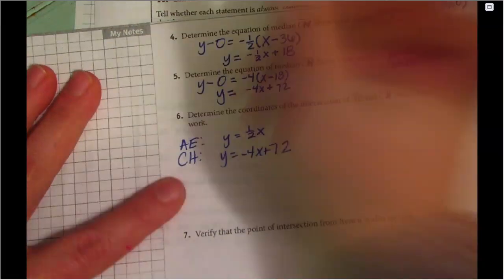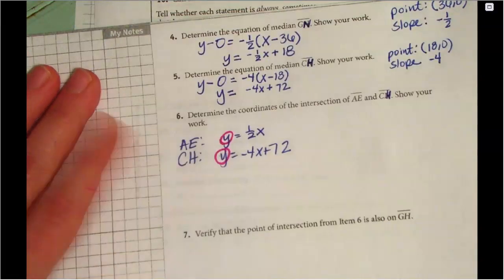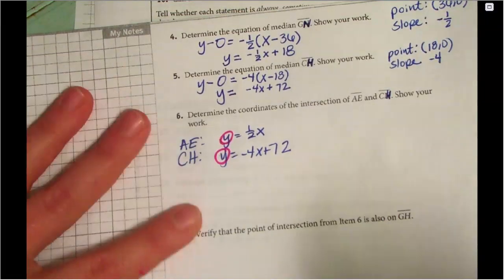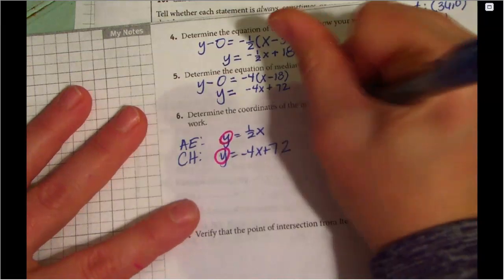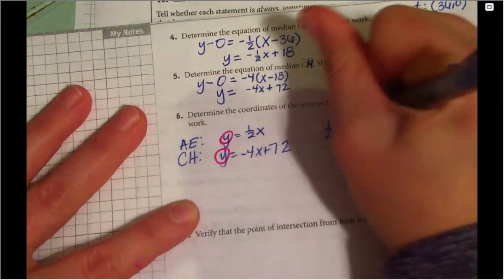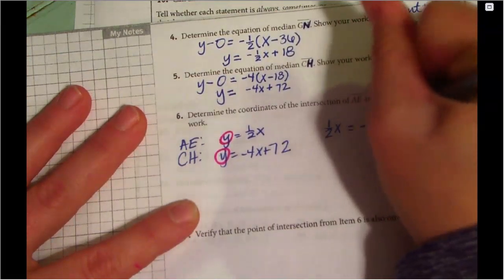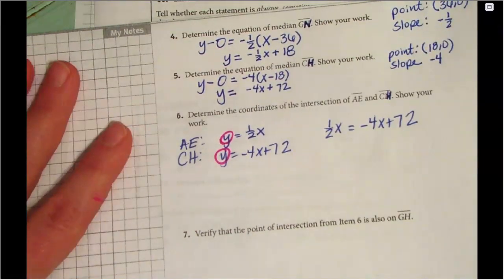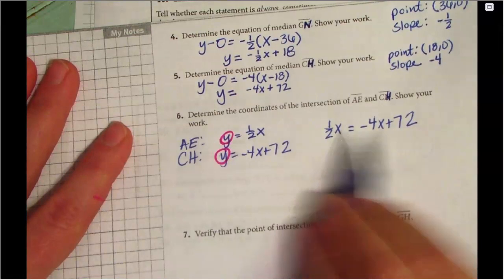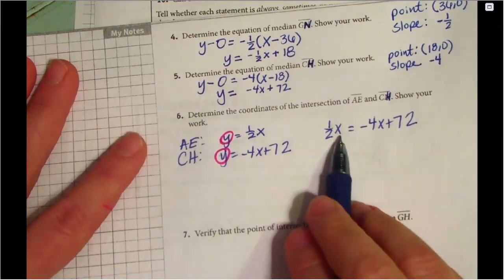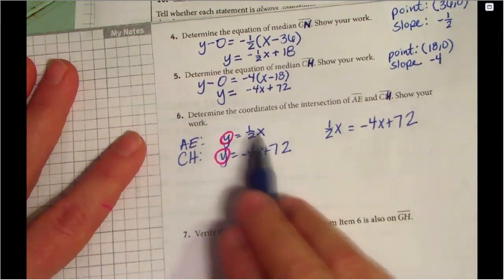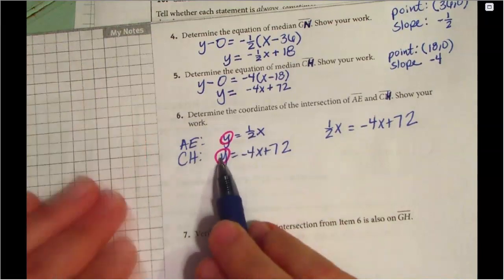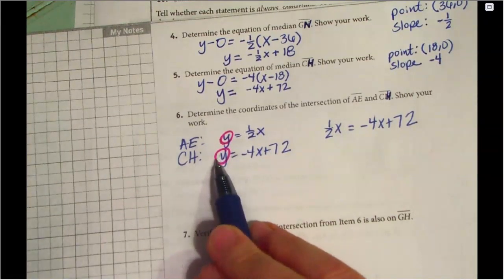Now, when you're solving this problem algebraically, again, remember you could do substitution or elimination. But since both of these have y isolated, I'm just going to set them equal to each other and solve. Just like that. So now I just used the substitution property and subbed in what y equals in the first equation into the second equation, and now I'm going to solve.